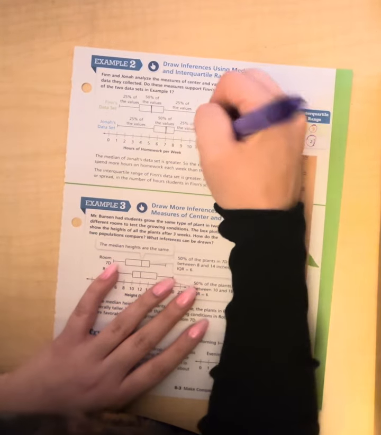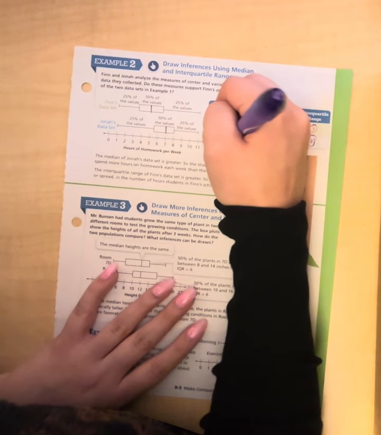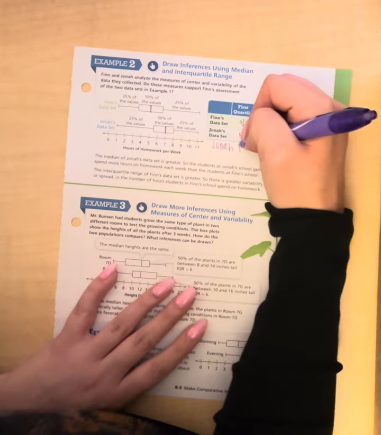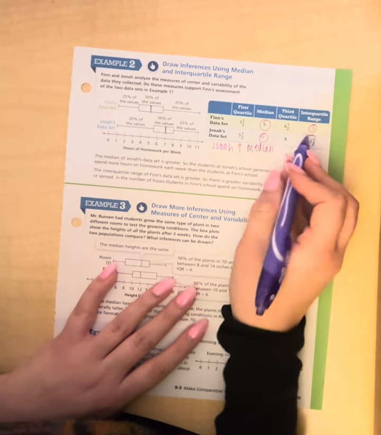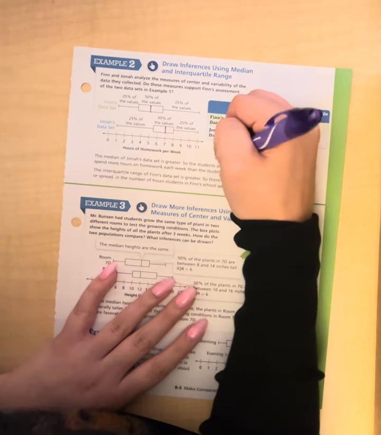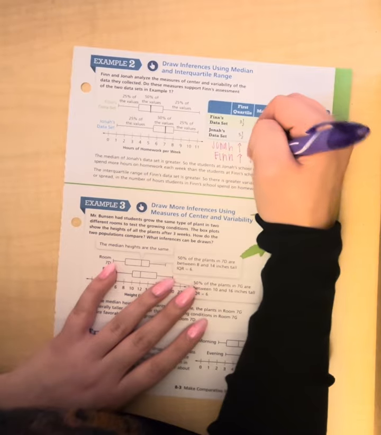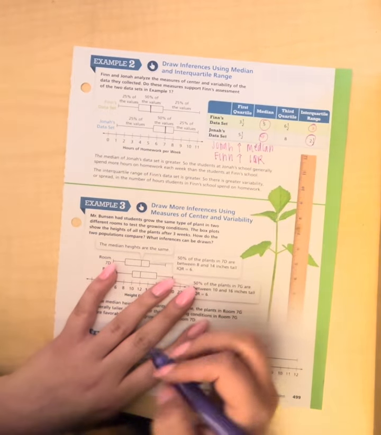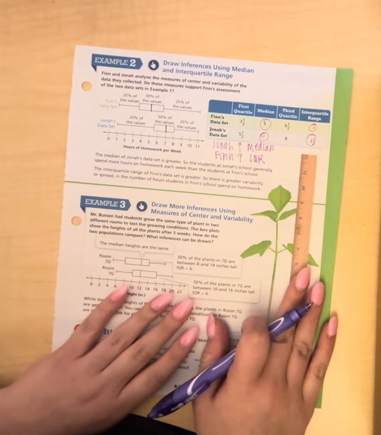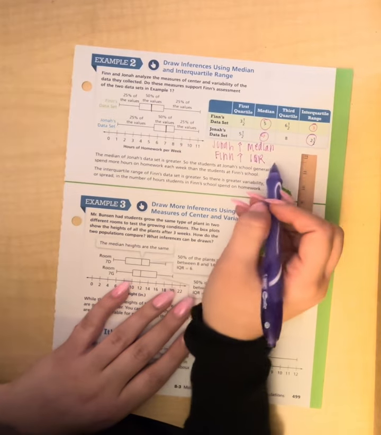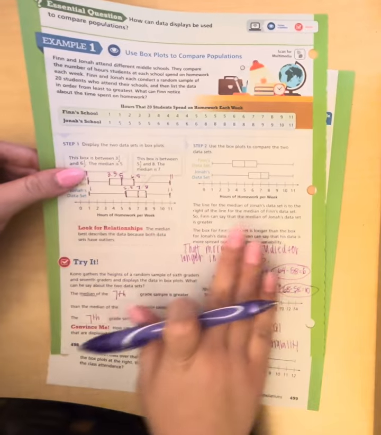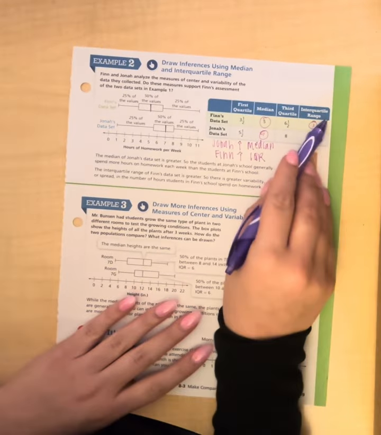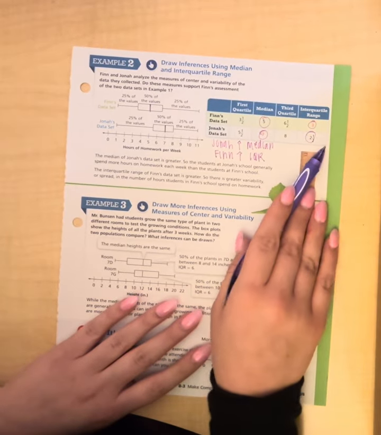So we can see that Jonah has a higher median, but Finn has a higher interquartile range. So if we look, we can say, just like we said in example 1, we can use the same data, but now we're talking about the interquartile range of them.